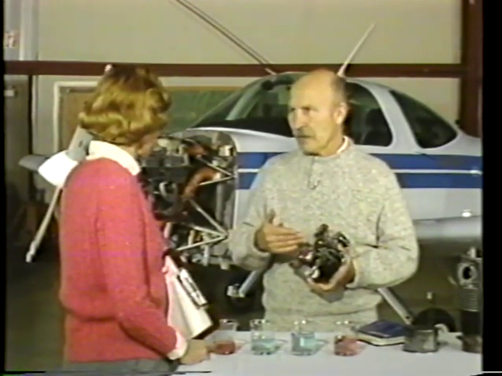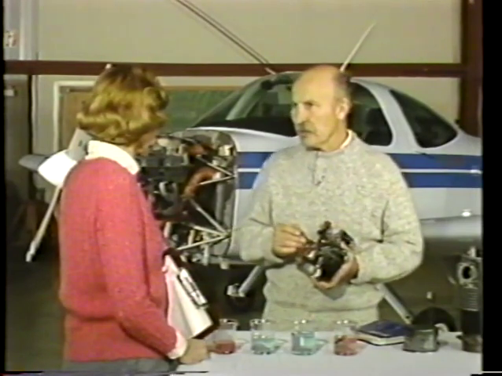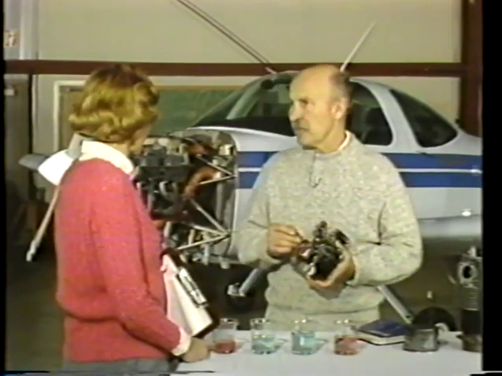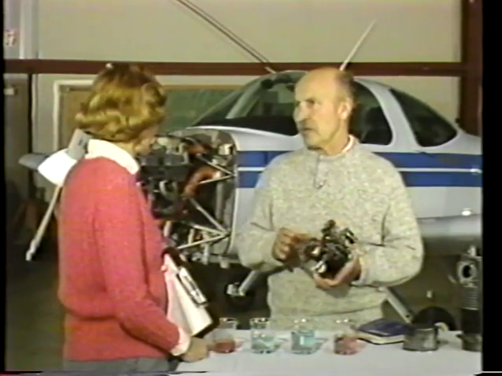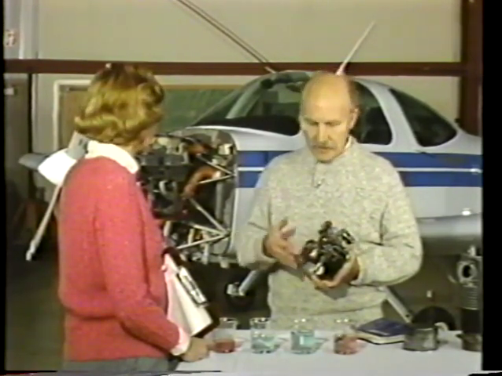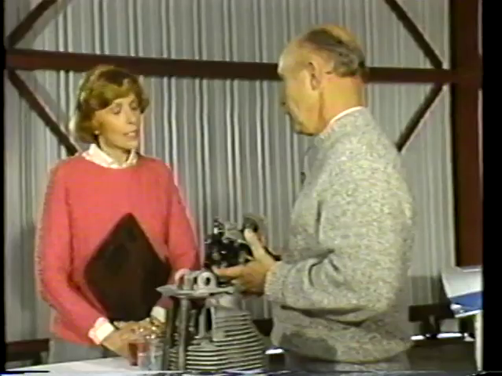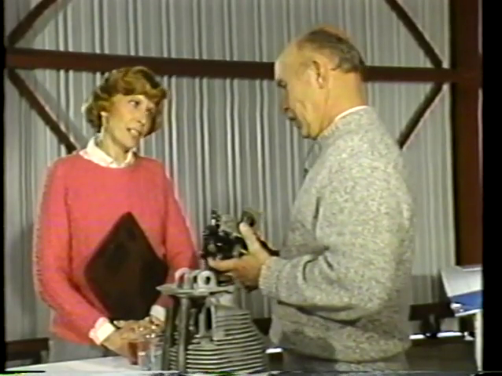Now we can get carburetor icing at temperatures maybe up as high as 90 degrees and with no visible moisture. We don't have to be flying through a cloud. Ordinarily there's enough moisture in the air that this phenomenon can occur. And what happens if we don't take care of carburetor ice?